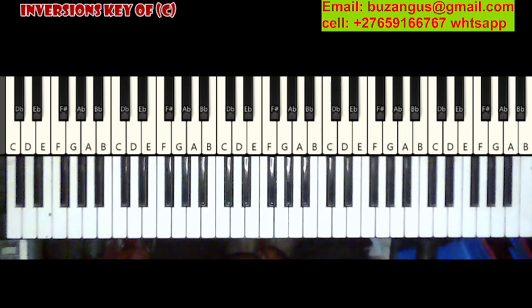Okay. And we explained how to hold a major chord. Any major chord, we said, you have to use the 1 3 5. So if we're in the C major chord, we're going to have our 1. Remember, this is 1 2 3 4 5 6 7 8. So it's 1 3 5.